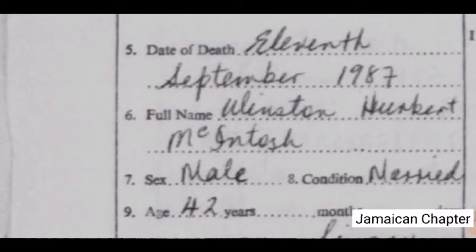Then it says condition, married. So his death registration form is saying he was married at the time of his death. His wife is a woman called Marlene Brown. Well, they got married, so it would be Marlene McIntosh.